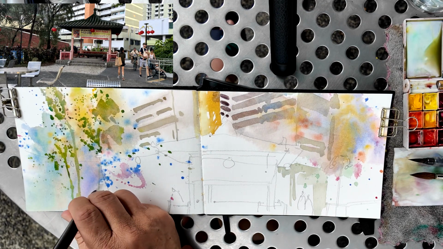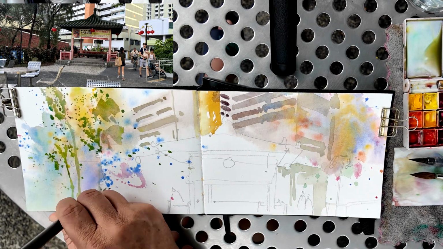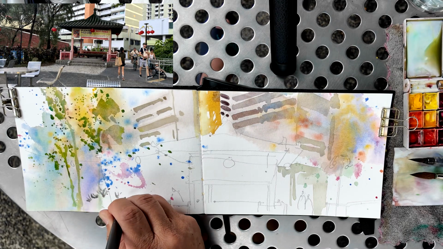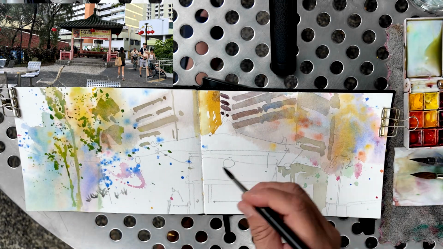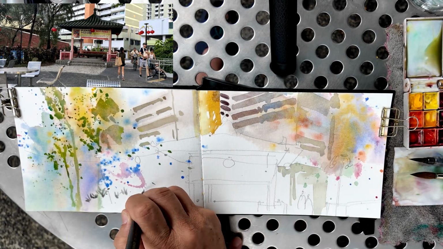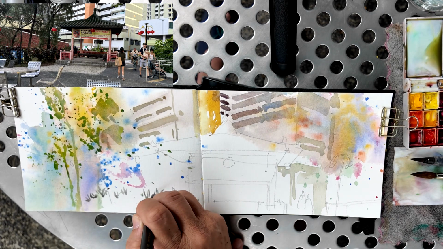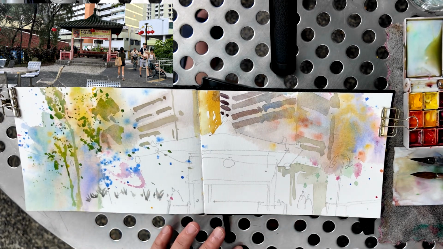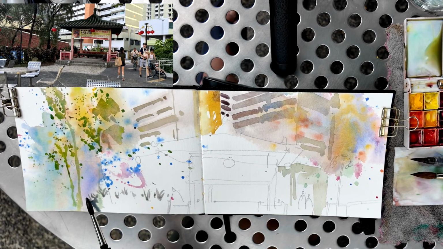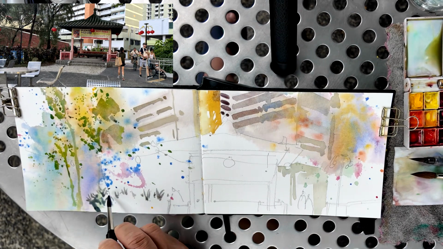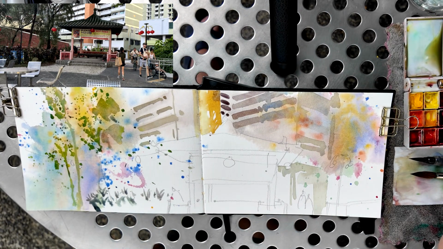Alright, the next part for me, I was just going to put in some definition of some foreground symbols of the top of the vegetation or the plants, just to indicate that there are some actually green plants on the left hand side.